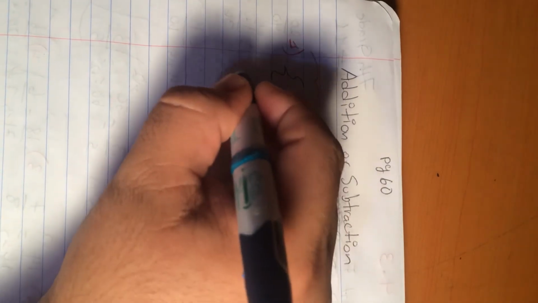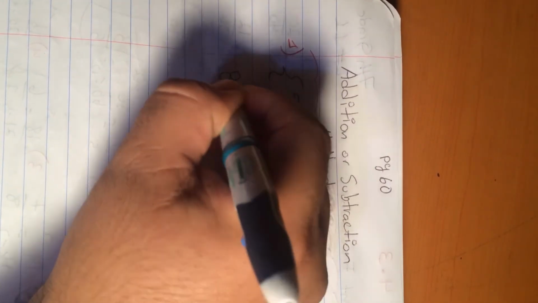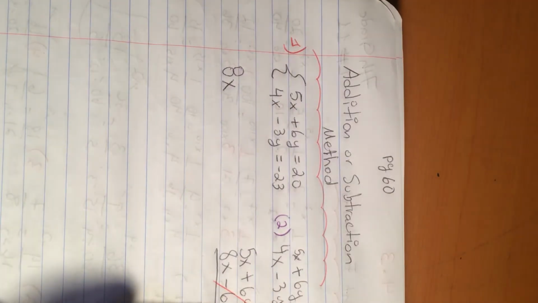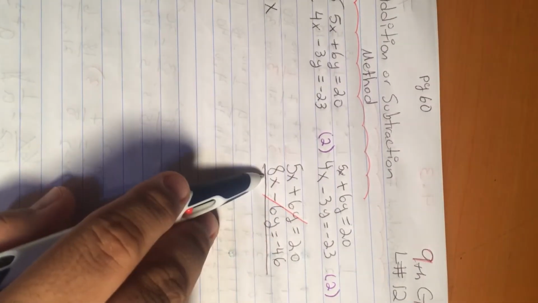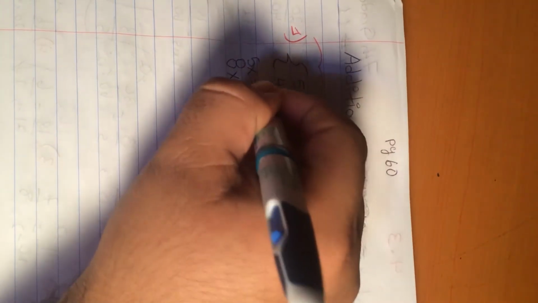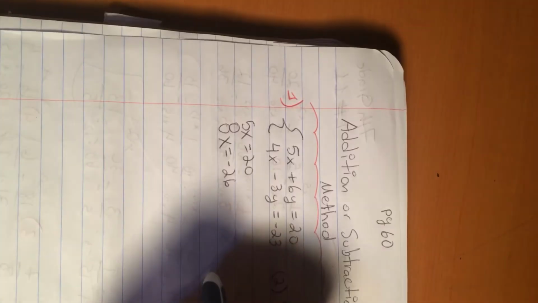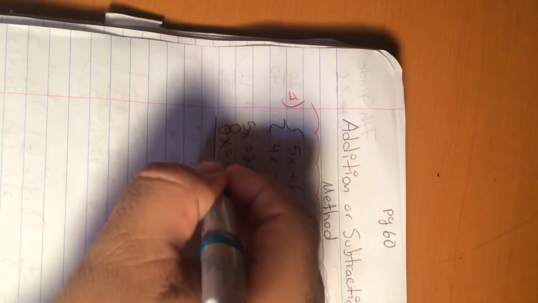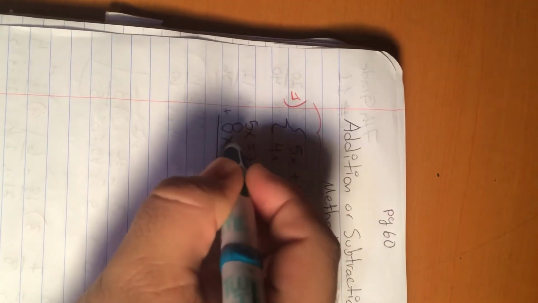So that we have only, I'm going to put it on this side, the only thing that we have left is 8x, the 5x plus 8x, and then equals 20 and equals -46. Then we add or subtract depending on the symbols.